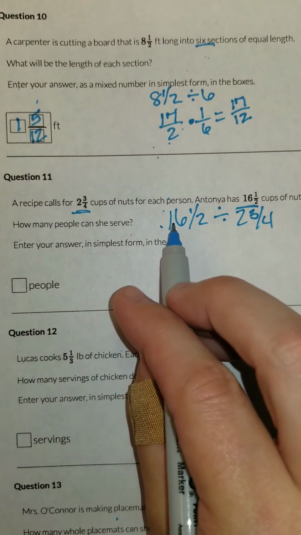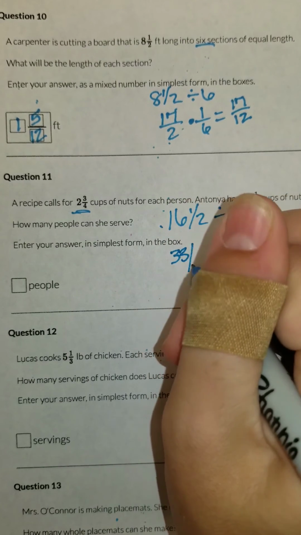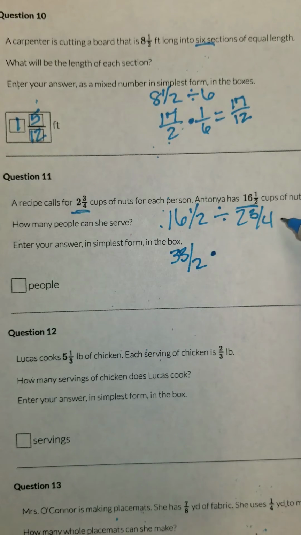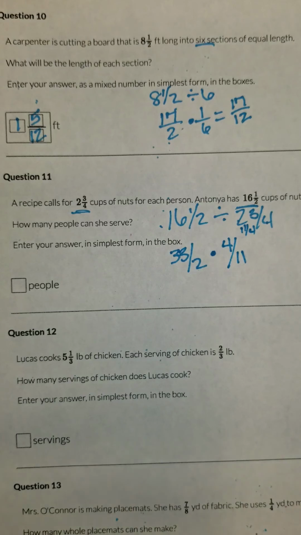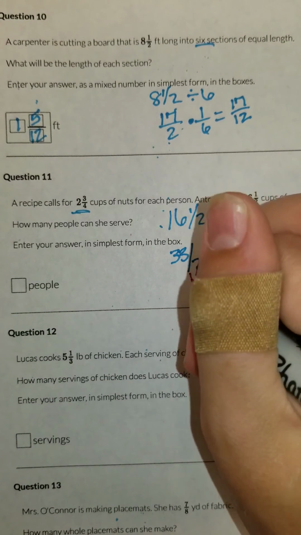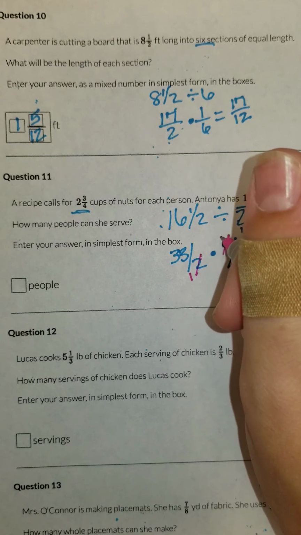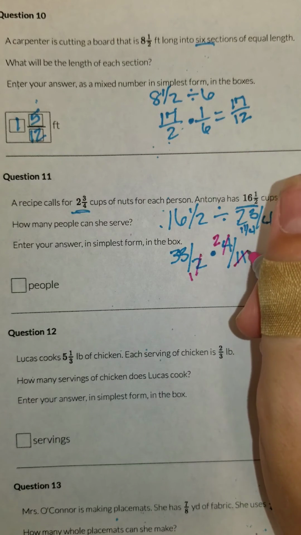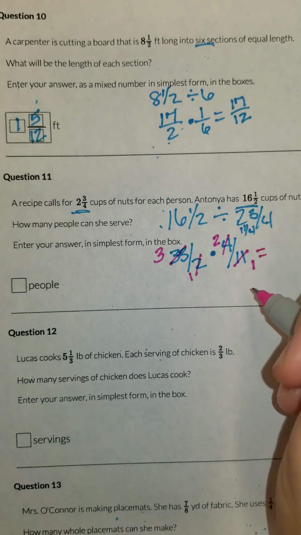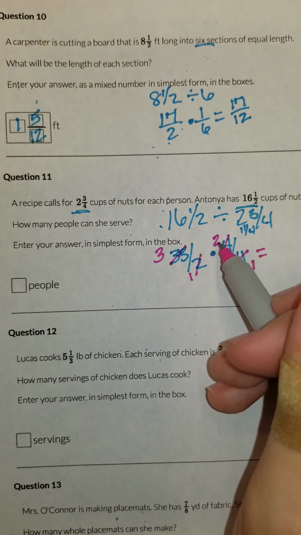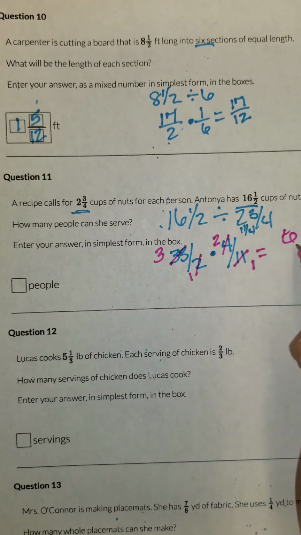So 2 times 16 is 32, plus 1 is 33. Times, 4 times 2 is 8, plus 3 is 11. So my fraction would be 11 over 4. I'm going to go ahead and do the reciprocal, which is 4 over 11. I do see that I can simplify. I can divide both 4 and 2 by 2. And I can divide 11 and 33 both by 11. And so that simplified my problem a ton. 3 times 2 is 6. 1 times 1 is 1. So she can serve 6 people.